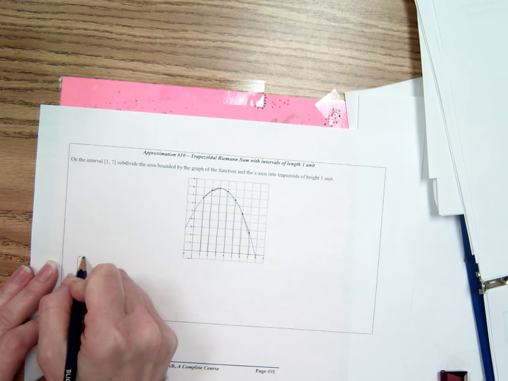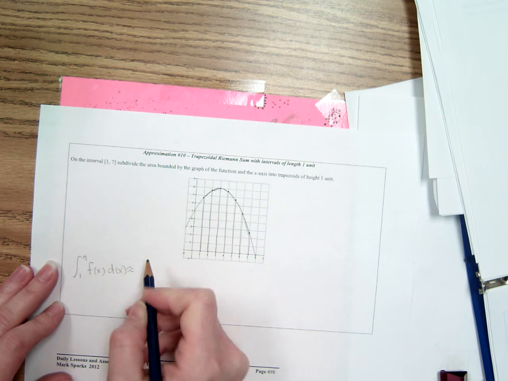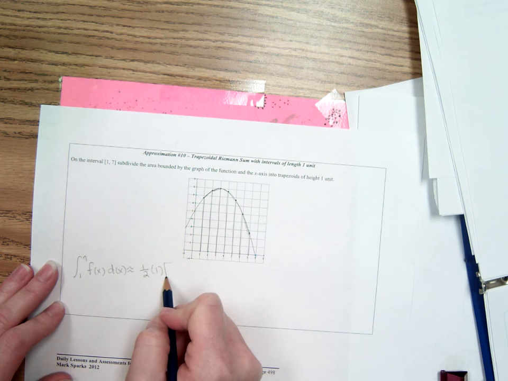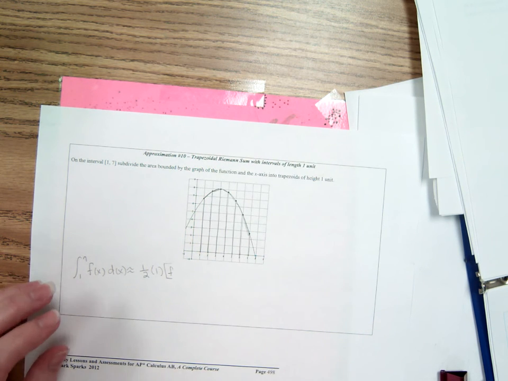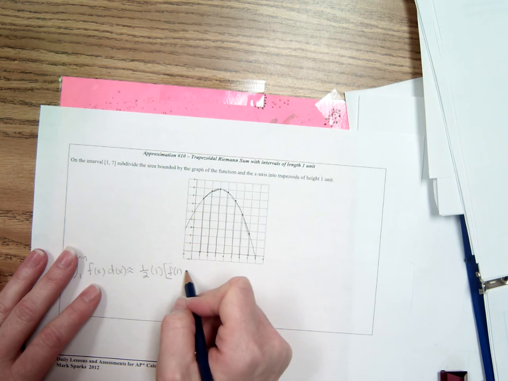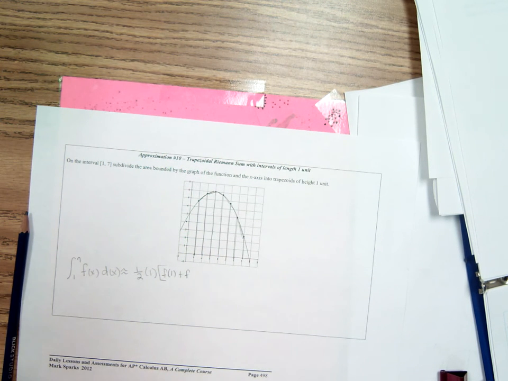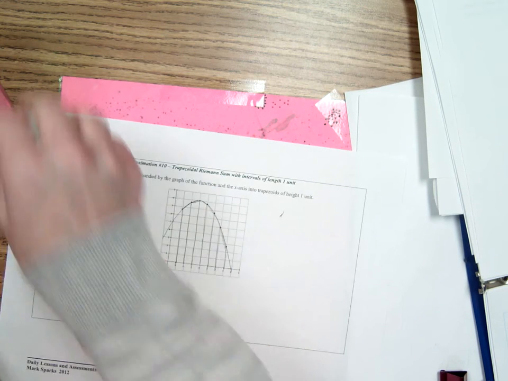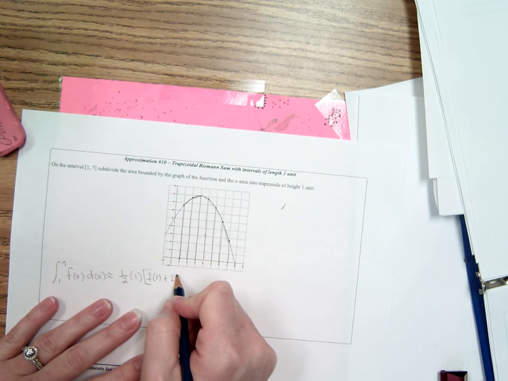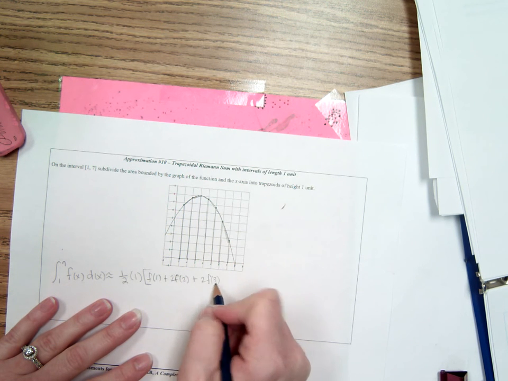We're going from 1 to 7, f of x dx. And this time it's 1/2 times 1 times f of 1 plus 2 f of 2's, because f of 2 is the height on 2 different trapezoids. F of 3 is the height on 2 different trapezoids.